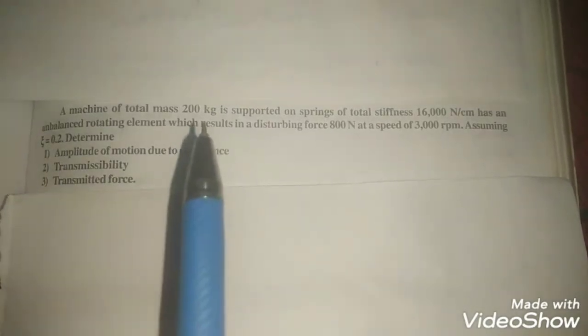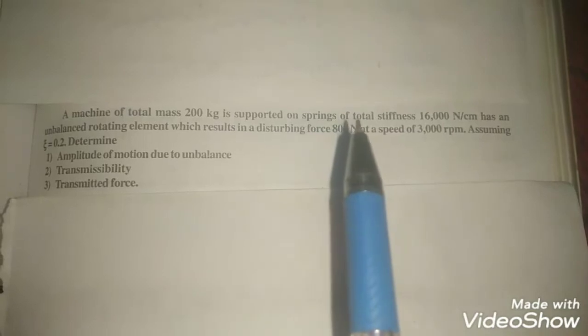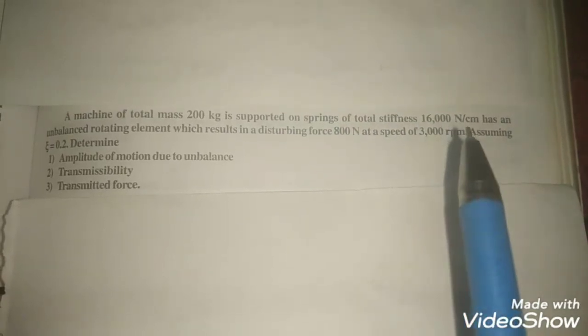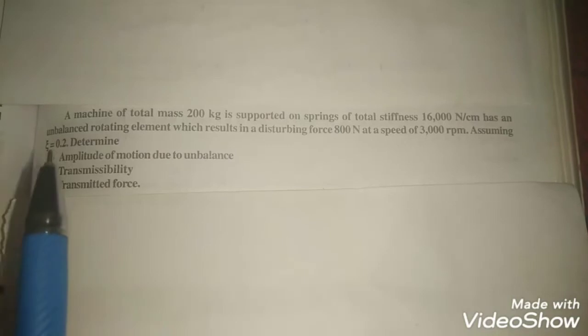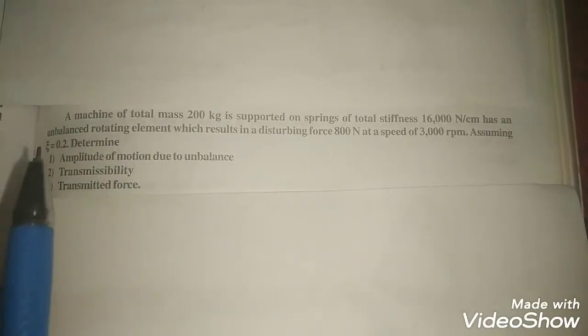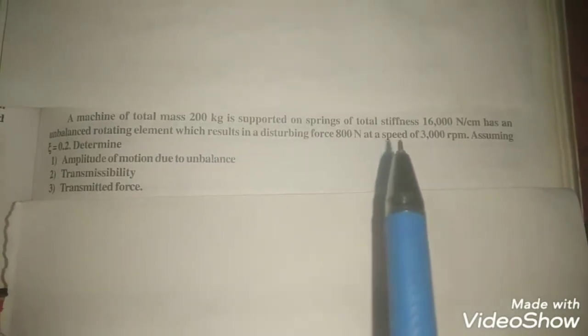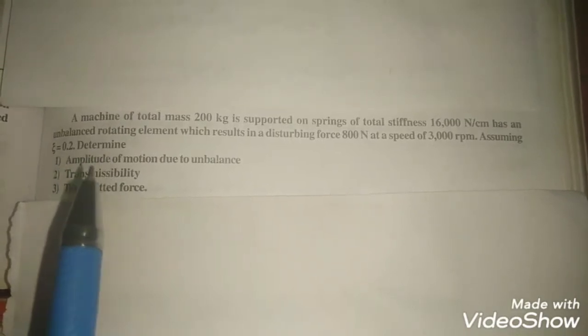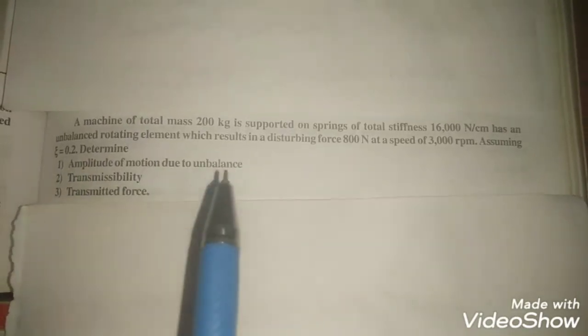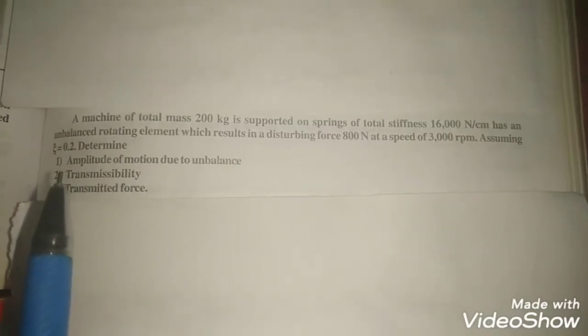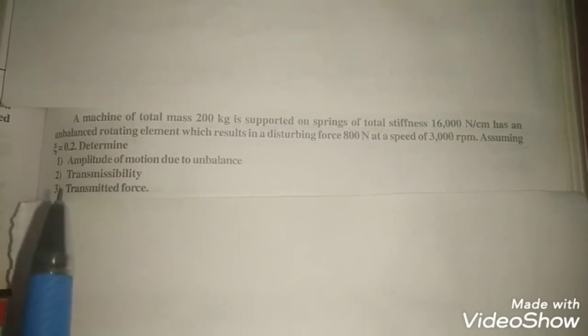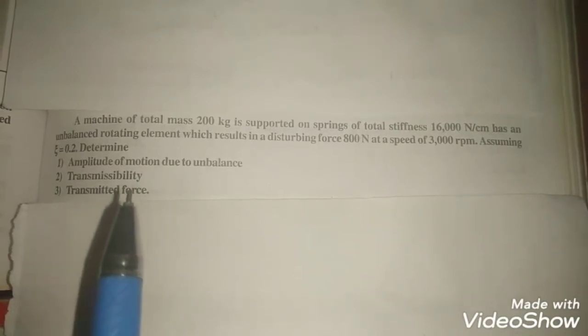A machine of total mass 200 kg is supported on a spring of total stiffness 16,000 Newton per centimeter, has an unbalanced rotating element. Please underline this, unbalanced rotating element, which results in a disturbing force of 800 Newton at a speed of 3000 rpm, assuming zeta, that is damping factor, is equal to 0.2. Determine amplitude of motion due to unbalancing, that is the first one we have to determine. Next one is transmissibility, and the third one is transmitted force.